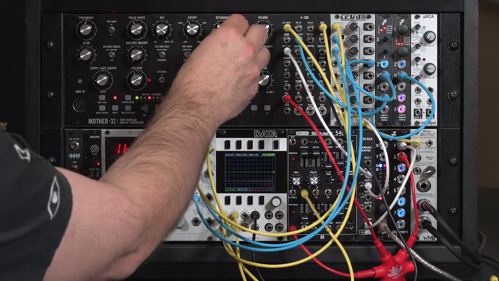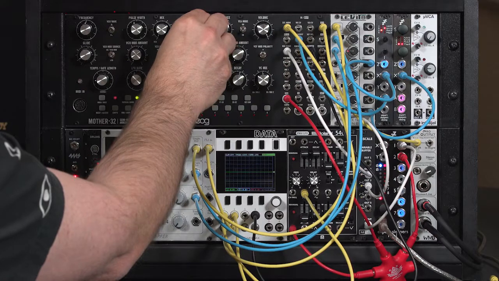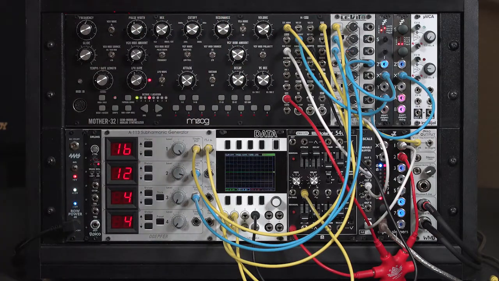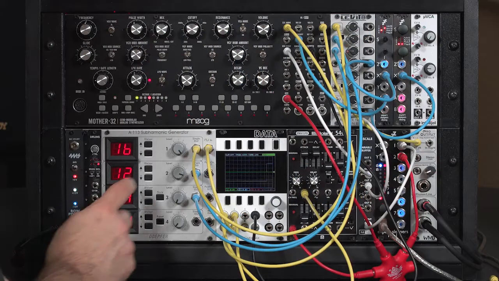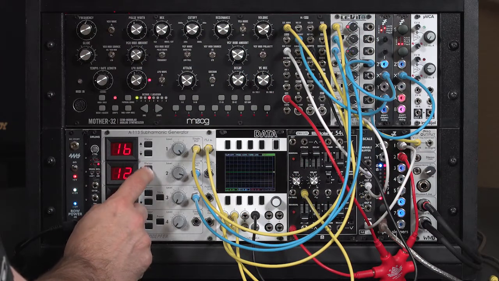I could increase my resonance. Lower my pitch. I start dialing in these different divisions and have some fun there.